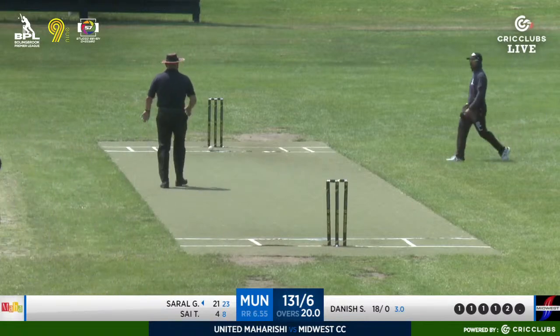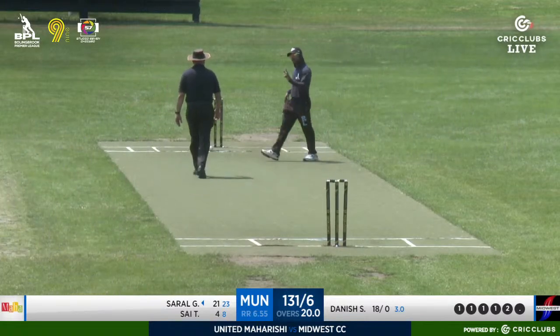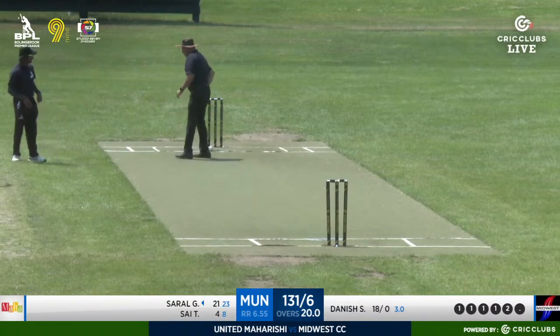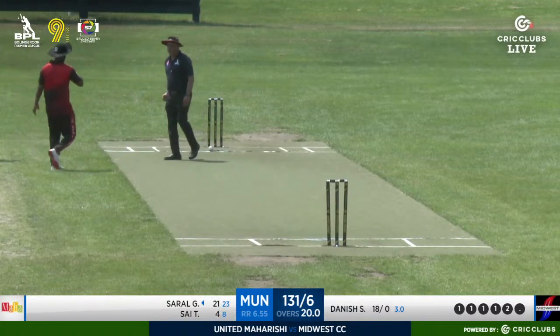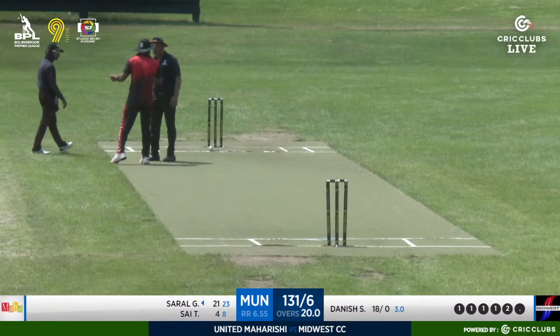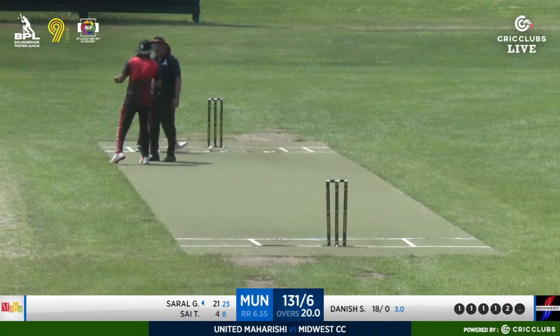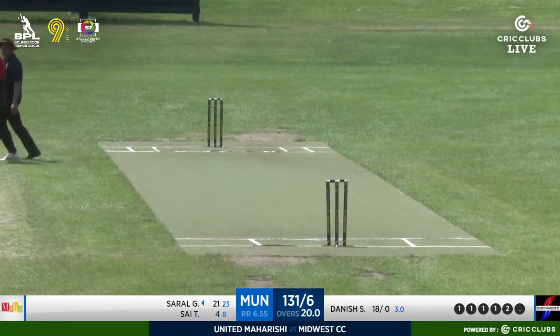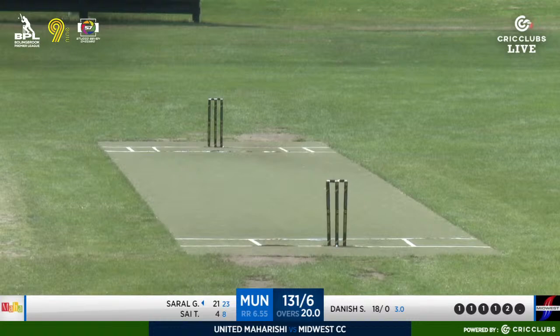All things considered, it's an under par performance. At one stage they were looking at pushing for 160, 170, and my prediction was they were in position to maybe push for 180. As it was, they fell much short of that. They're probably about 30 runs under par. All you out there in the comment section predicting 170, 150. None of us got it right.